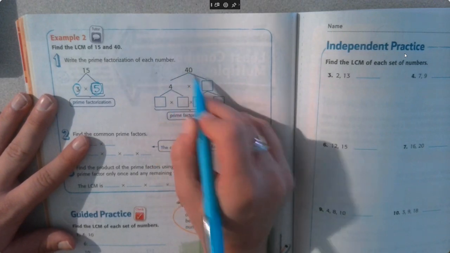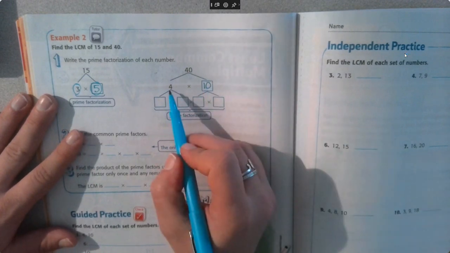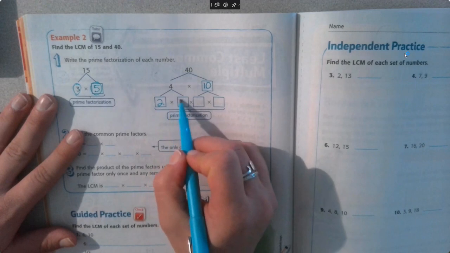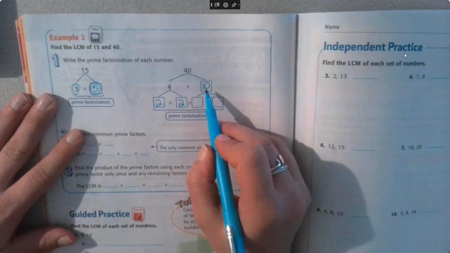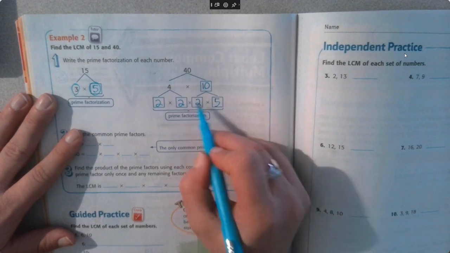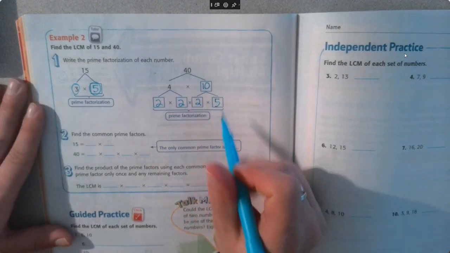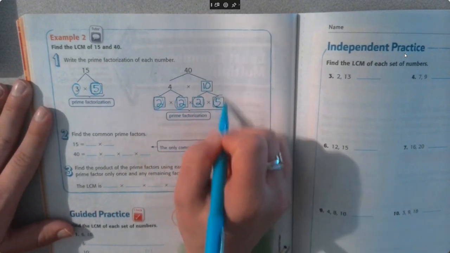So 4 times what is 40? That's right, 10. Then we ask ourselves, is 4 prime? No, so we have to continue chopping. 2 times 2. Is 10 prime? No, so we need to chop it up. 2 times 5. Notice that there's multiplication symbols in between each one of them. Now we have found the prime factorization because these are all prime.